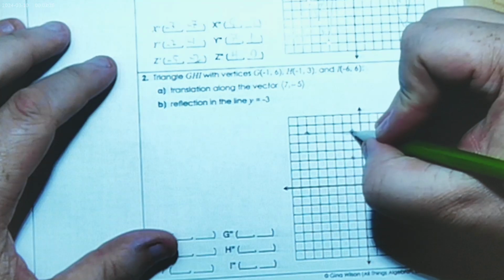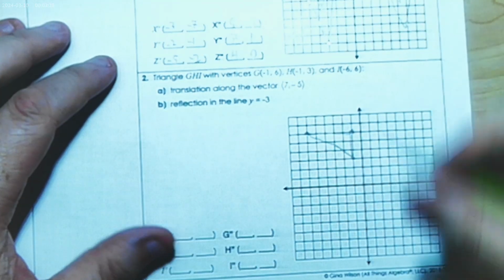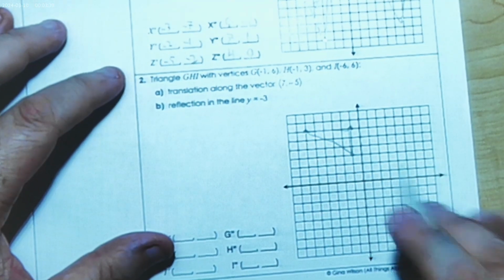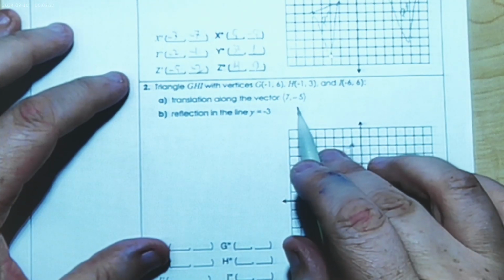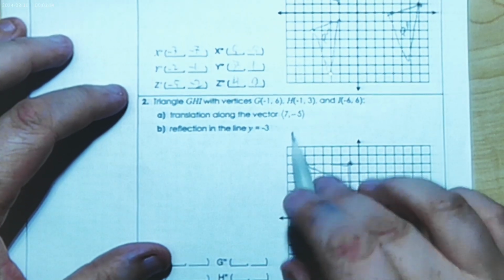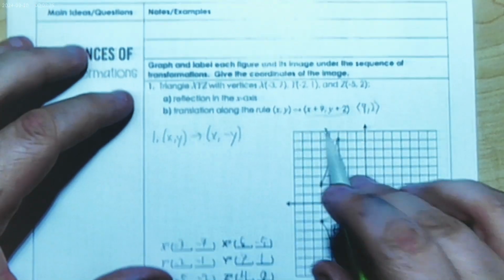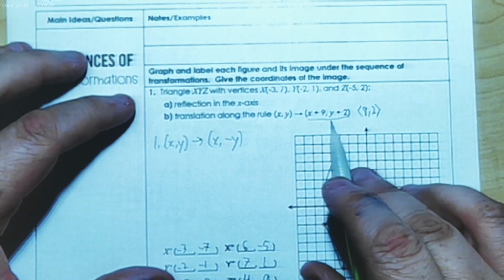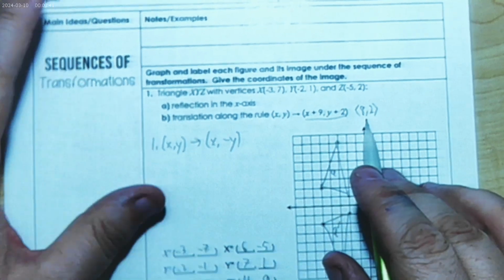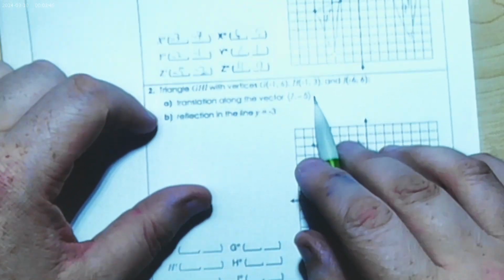All right, that gives me the triangle. Excellent. Translation along the vector 7, negative 5. Aha, see? This is what I was talking about. They go back and forth. This is the triangle one, and then they went back to the square bracket notation here. But they mean the exact same thing. So in this case, 7, negative 5 as the translation vector.